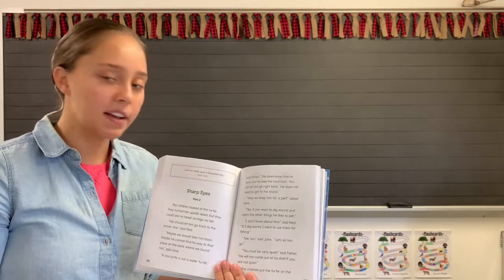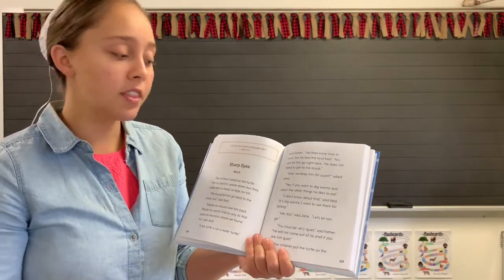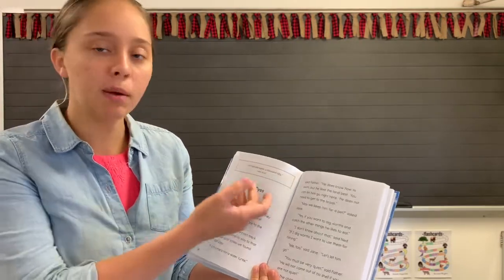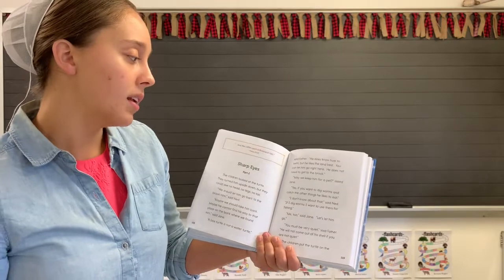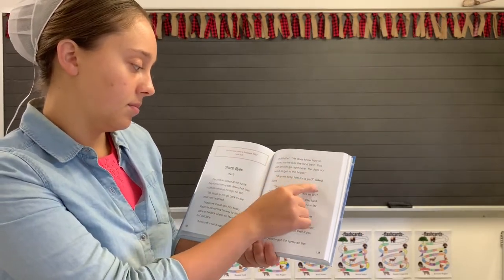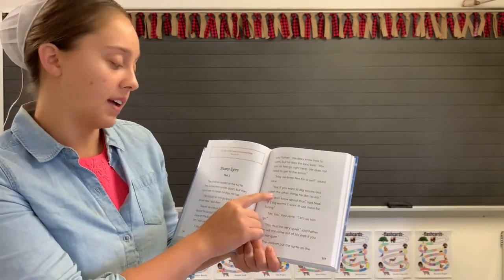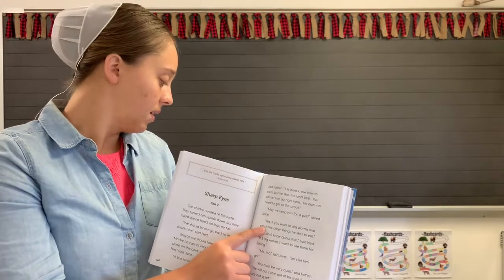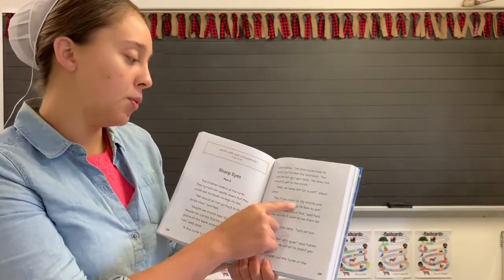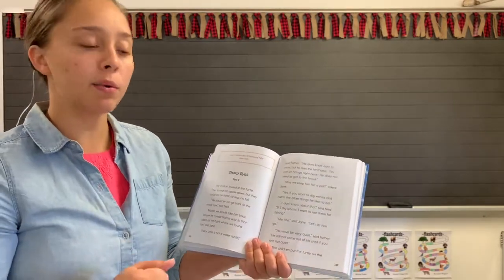Okay, so let's see. What does it mean to take hold of a thing? Catch means to take hold of something, right? They caught the turtle. Where does it talk about catch? Let's scan for the word catch. There's the word catch. And here's where that word starts. It says, if you want to dig worms and catch the other things he likes to eat. So they were taking hold of something, they were catching something.